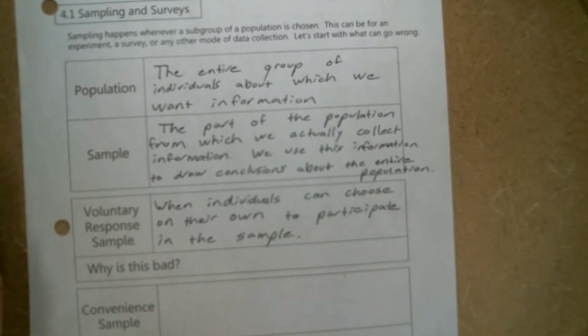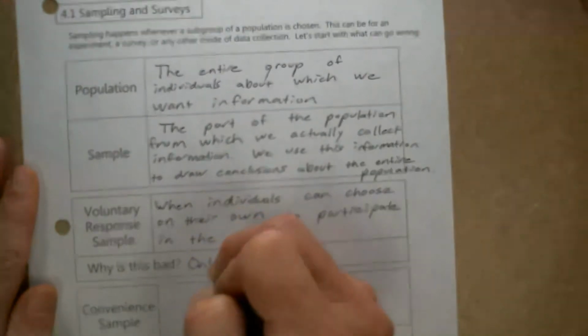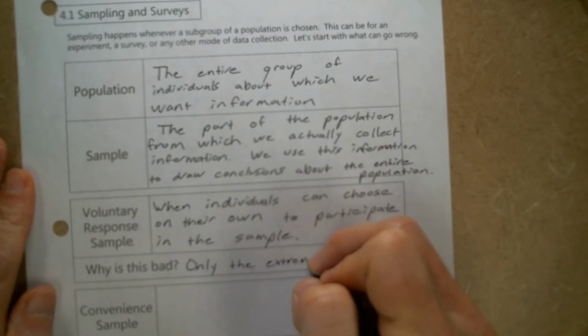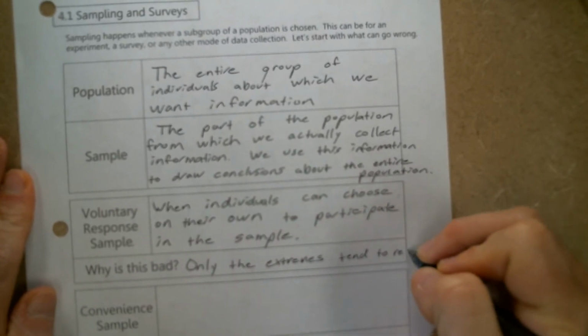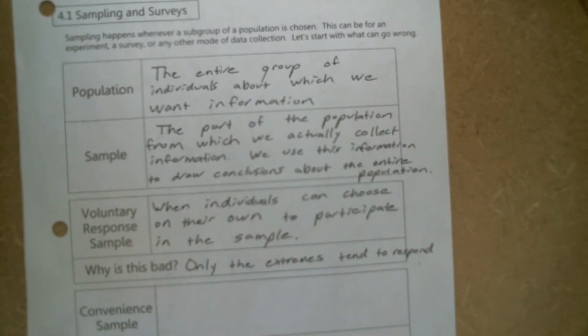All right. Now, why is this a bad thing? Generally, only the extremes tend to respond. So if you send me a survey and say, this is for a research project, please fill it out. We're trying to get a representative sample. There's a chance that I'm going to do that. I'm going to say, all right, fine, I can do that. It's only going to take 2 seconds, not a big deal, and I'll send it back.